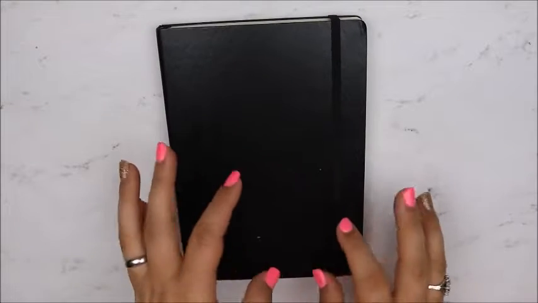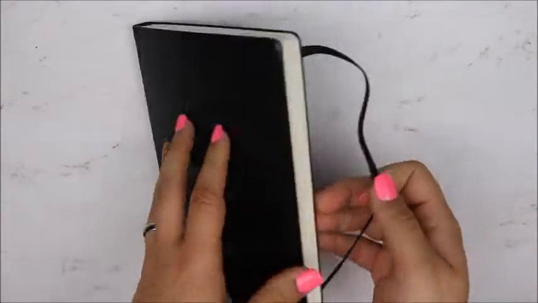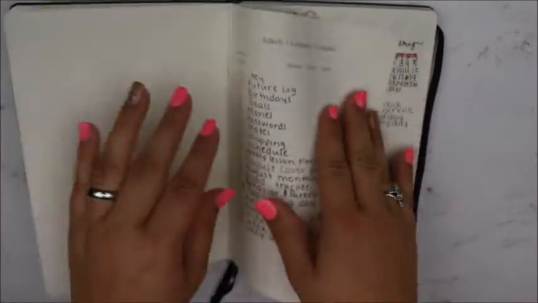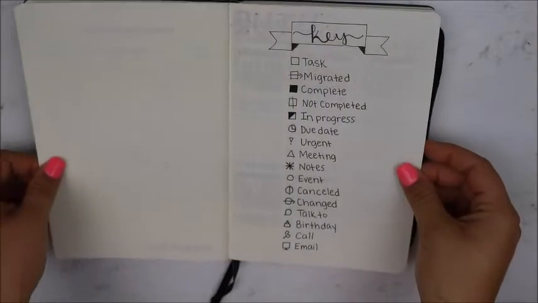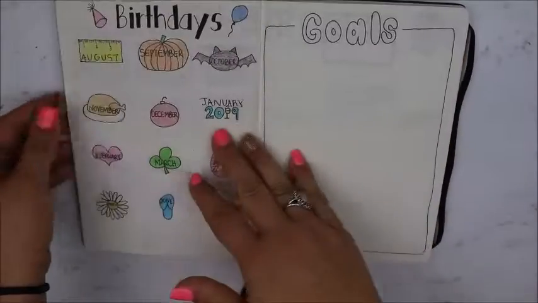Hey y'all, today I'm going to be setting up my teacher planner for the month of August. So this is probably going to be done in several parts. I've already flipped through the front of it, so I'll just do a quick flip again if you haven't seen that video. Here's my key, my future log.